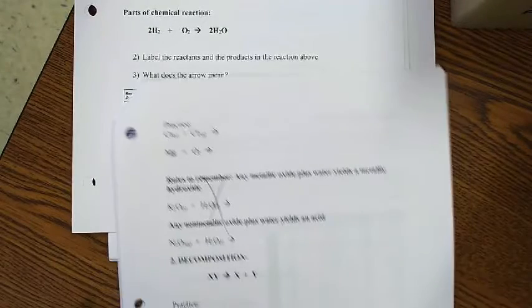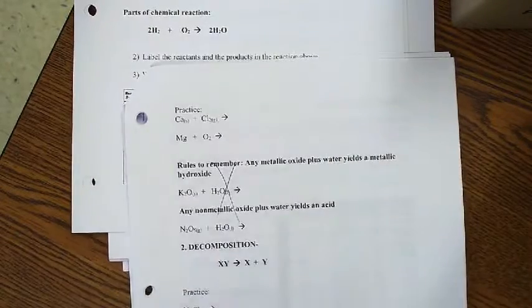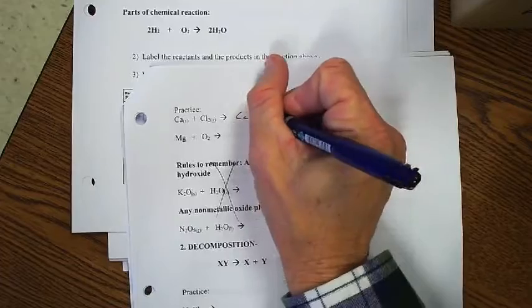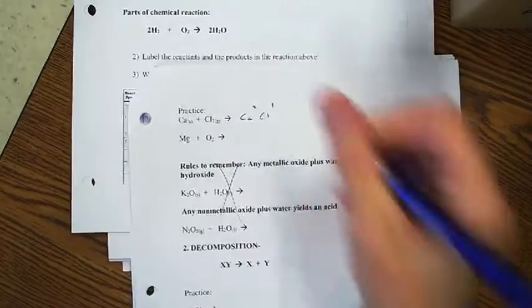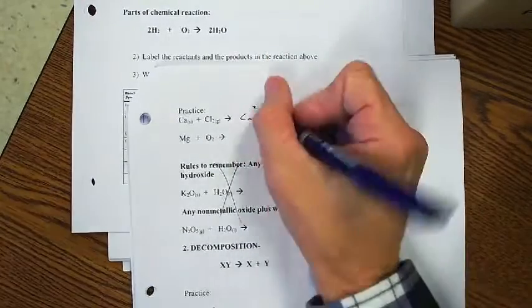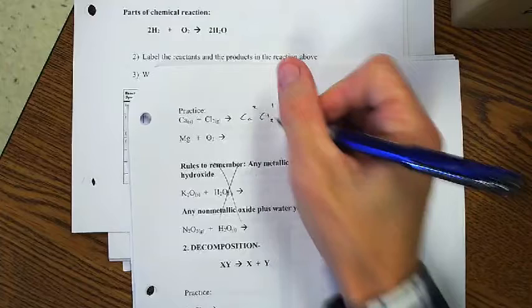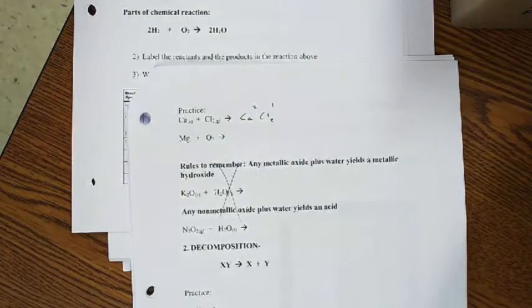Well, again, it's a metal and a non-metal here. You do have to cross the charges to put them together. Calcium's charge is 2, chlorine's is 1. Again, you can get those from the periodic table. Cross the charges, put them together, and you get, because it's a synthesis reaction, those things coming together, the compound.